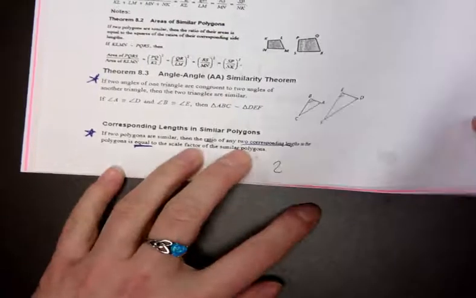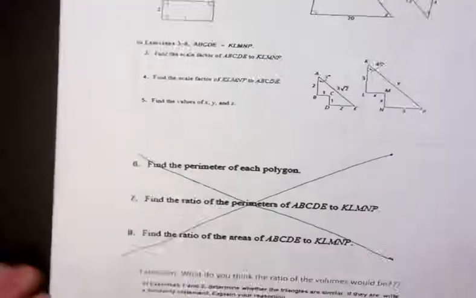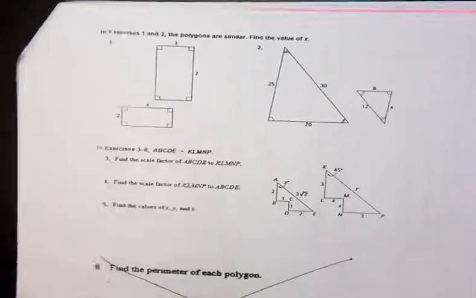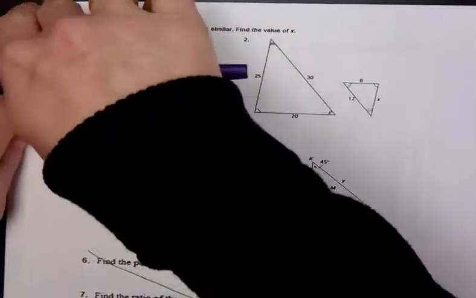All right, flip over to the next page. So our last page of notes for today. Yeah, it's short notes.